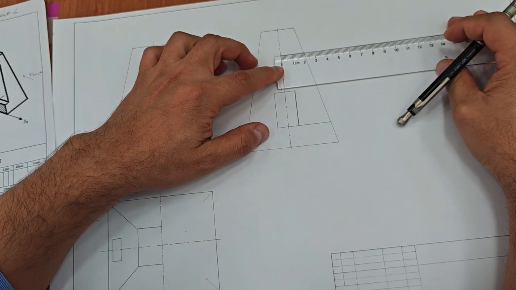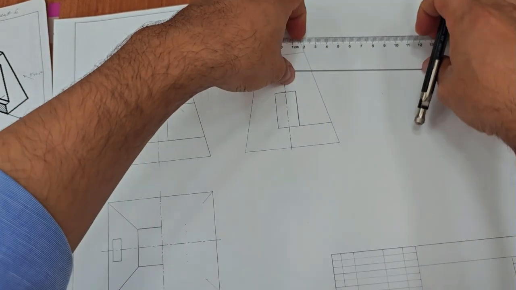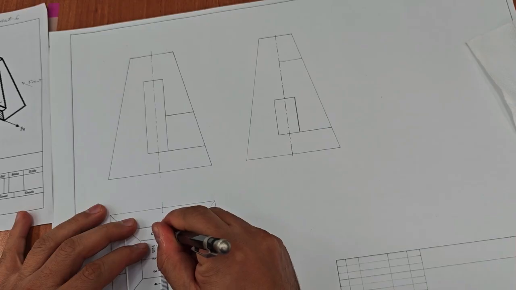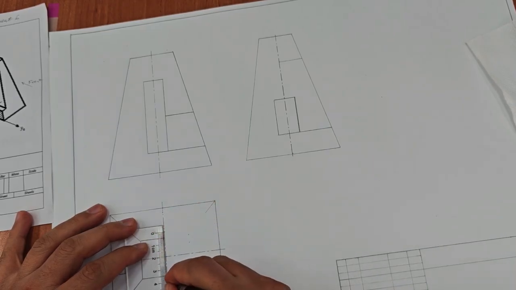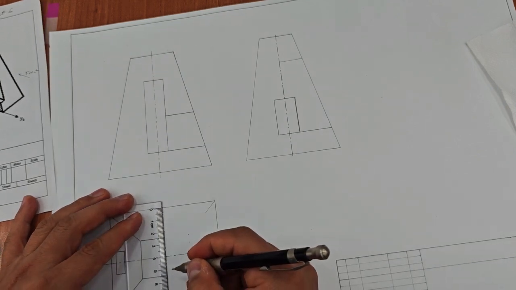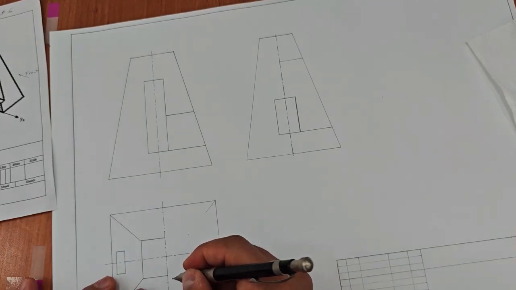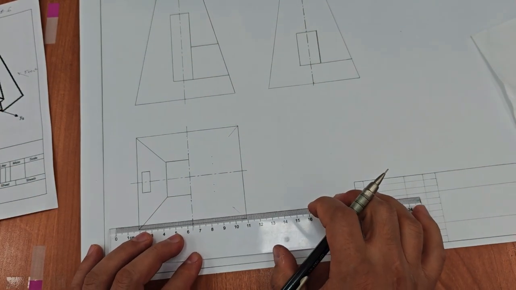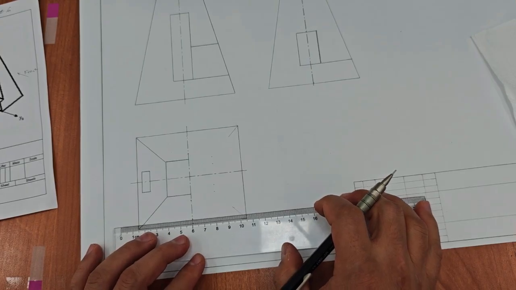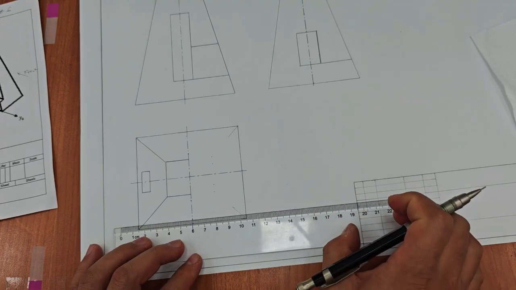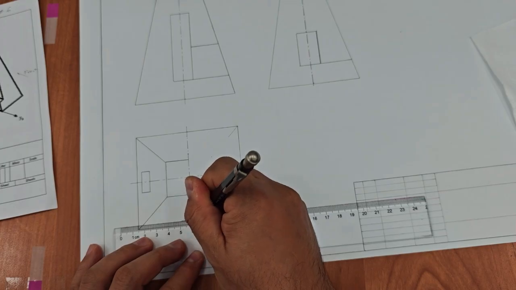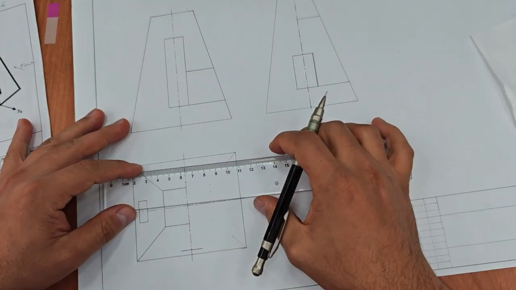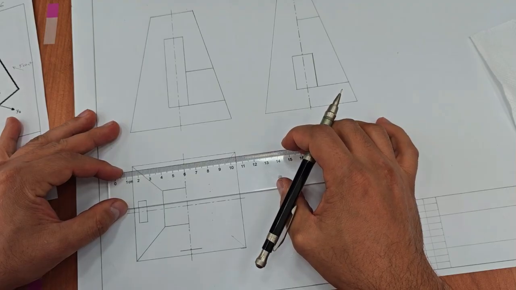And that one is 20. 20 from each side you can put a mark here, dot, and the bottom. So measure from each side 9 millimeter. 9 to the left hand side, 9 to the right hand side. Also same. 9 to the left hand side, 9 to the right hand side.